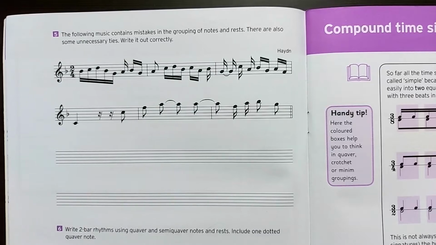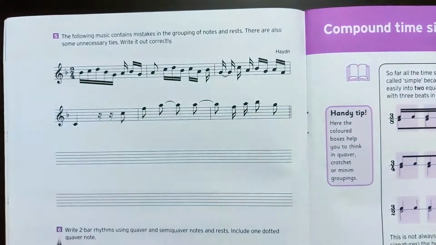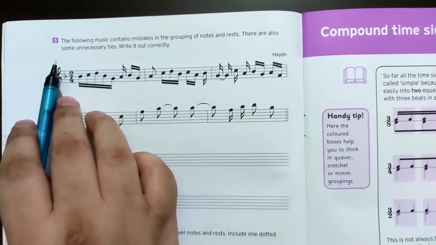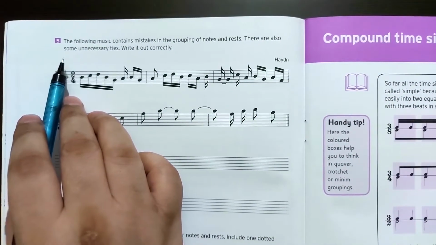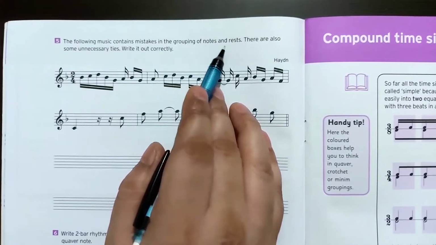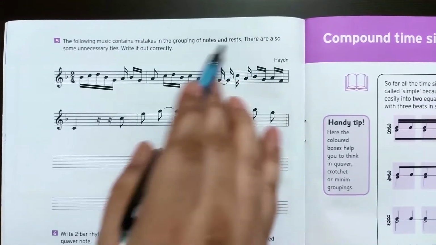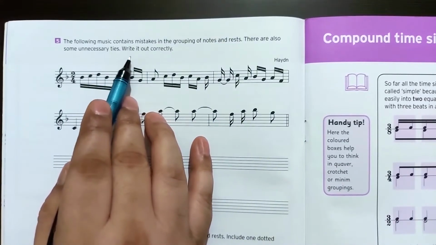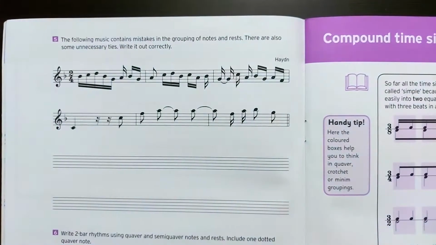So friends, this is our part 2 of note values and rests. In this one, we're going to solve these two exercises. Let's go to the first one first. They are asking: the following music contains mistakes in the grouping of notes and rests. There are also some unnecessary ties. Write it out correctly.